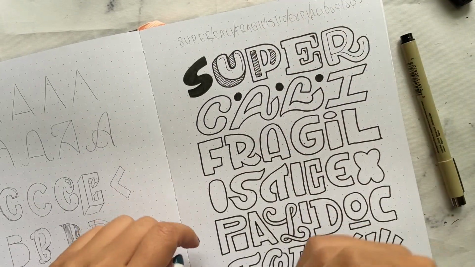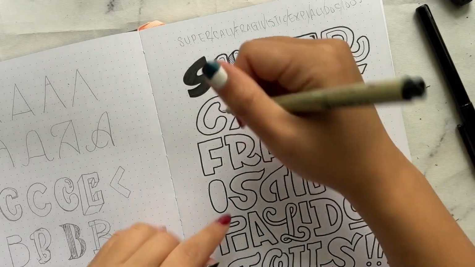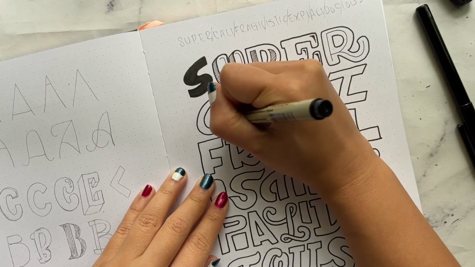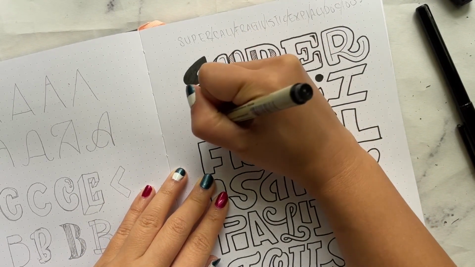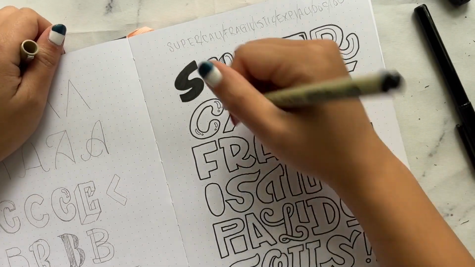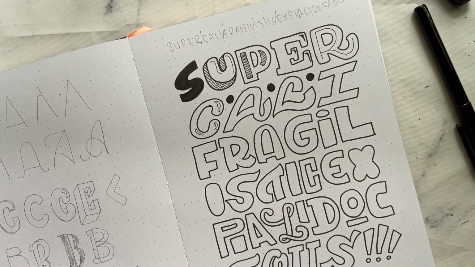And then for C, I'm going to again do some highlights. But this time I'm going to make it a little bit more bubbly. So there's C. And then for A, I'm probably just going to color it in.